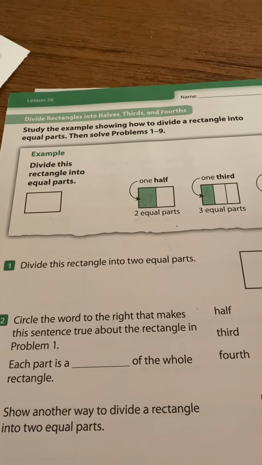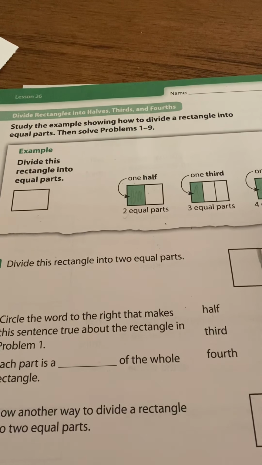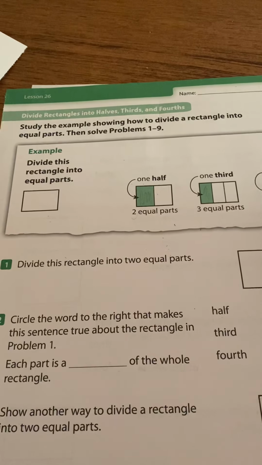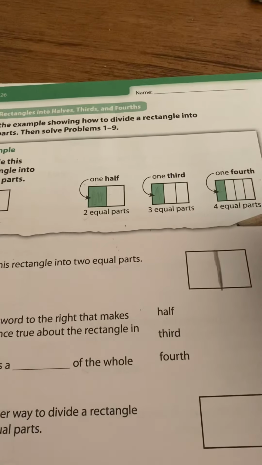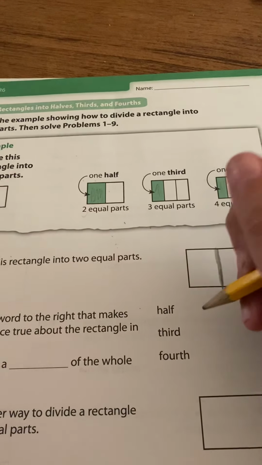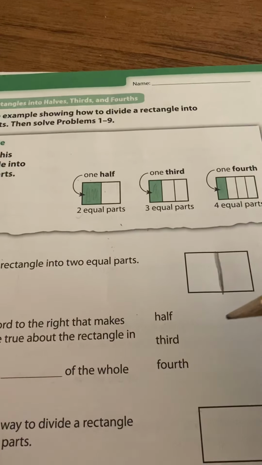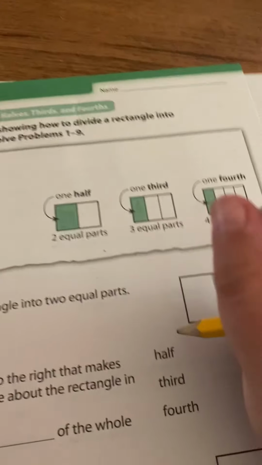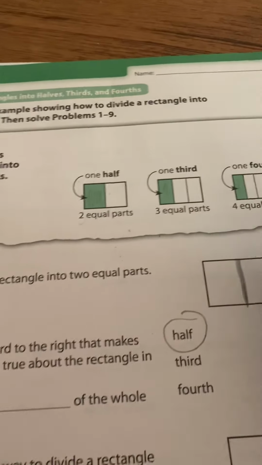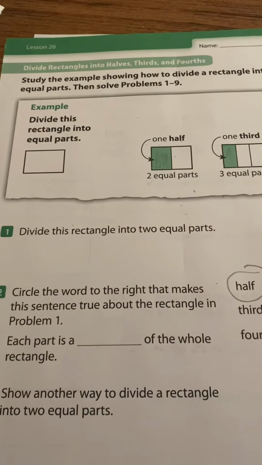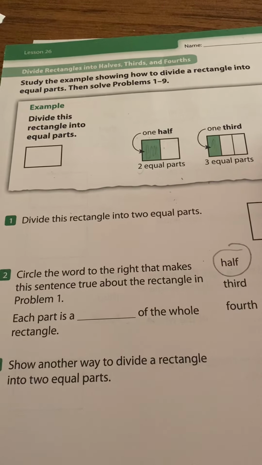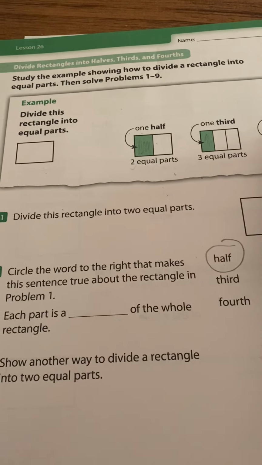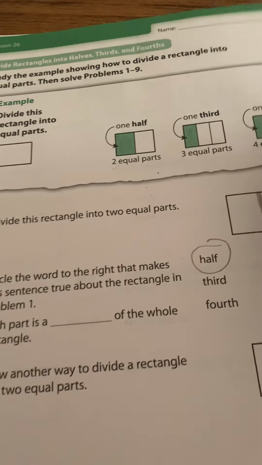Number 2, circle the word to the right that makes this sentence true about the rectangle in problem 1. 1/2 is 2 pieces, 1/3, 3 pieces, or 1/4, 4 pieces. And I split it into 2 pieces, so it's 1/2. It says each part is blank of the whole. So each part is 1/2 of the whole.